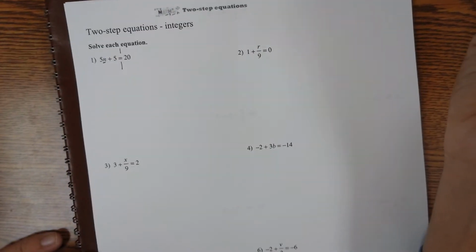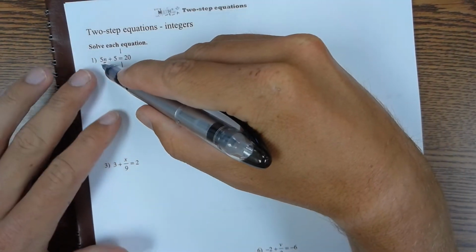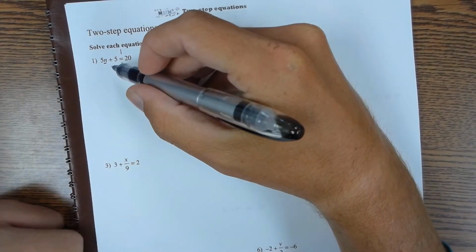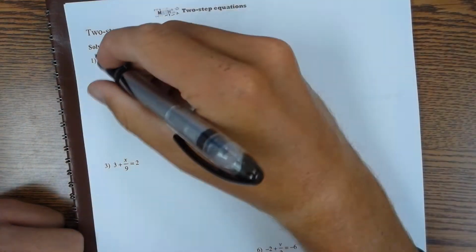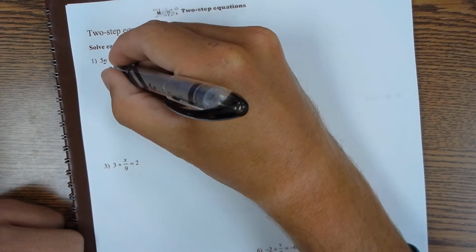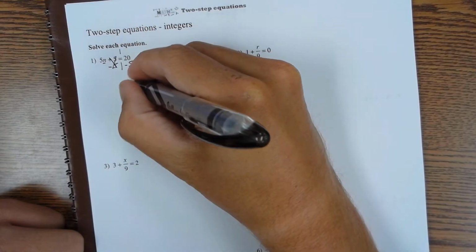Okay? So, what is over here that we can get rid of? We always work on the one that's not attached to the letter first, so we start on this 5 here. So, how do you get rid of a positive 5 or a plus 5? You do the opposite sign, and it's minus 5. That gets rid of that. You minus 5. 20 minus 5 is 15.